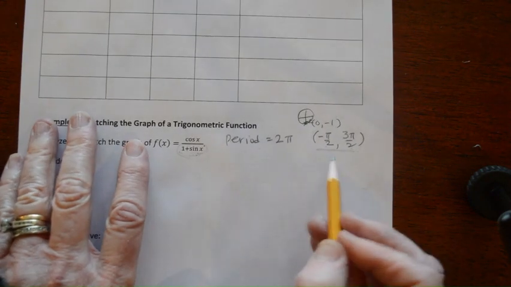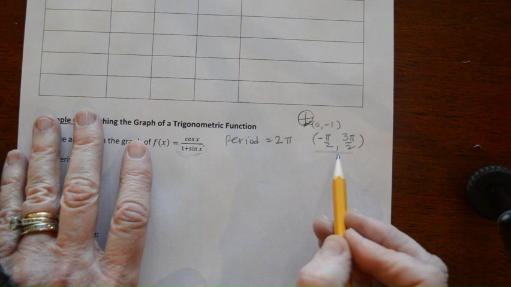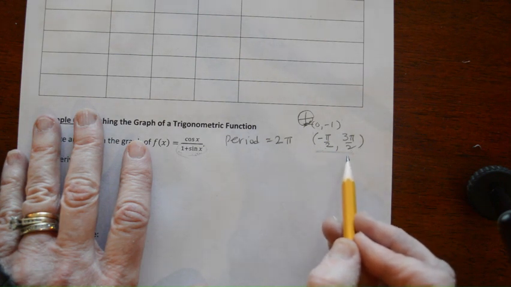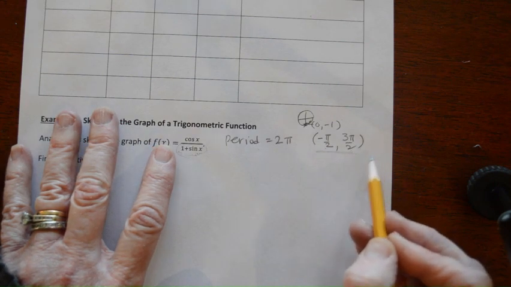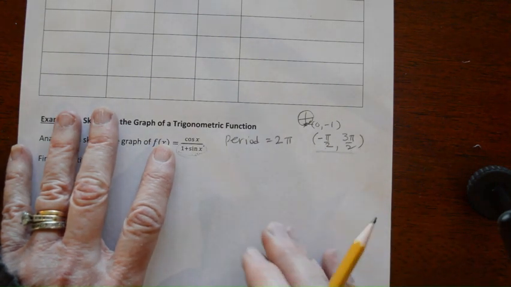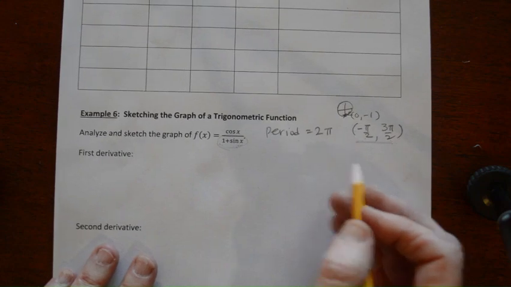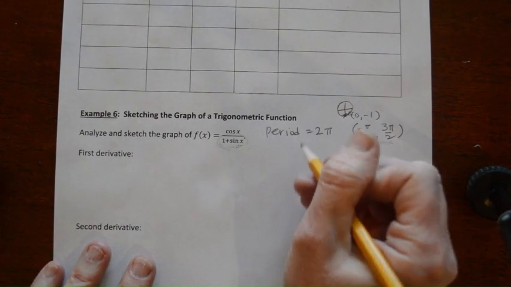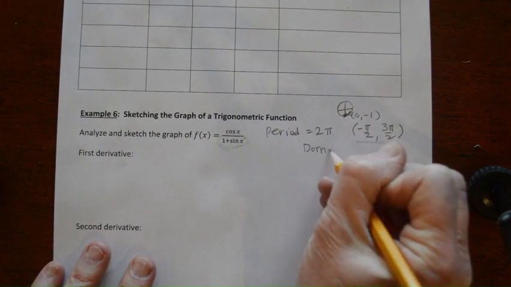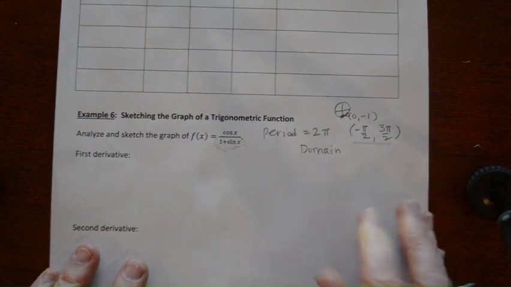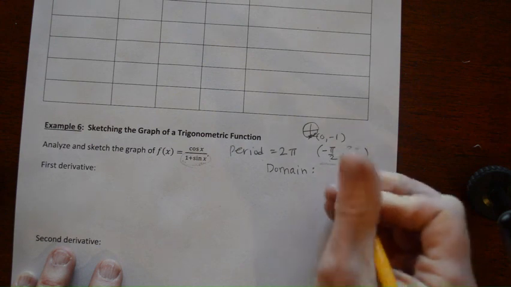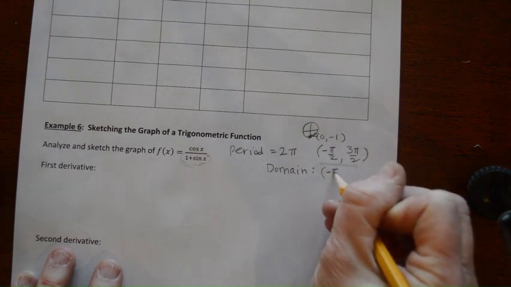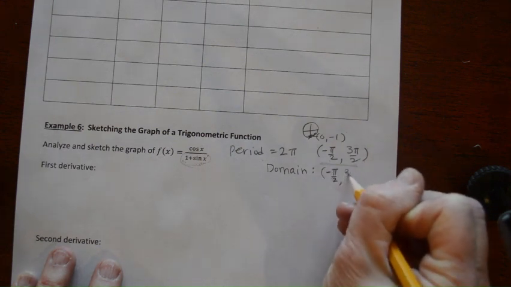So this is a really good interval to pick, just so that we're not having to deal with asymptotes in the middle of it. Again, you certainly could choose 0 to 2 pi, but then you're going to have to deal with asymptotes in there. What that tells us in terms of the domain is that, when we're restricted to this domain, it's defined on the open interval from negative pi over 2 to 3 pi over 2.